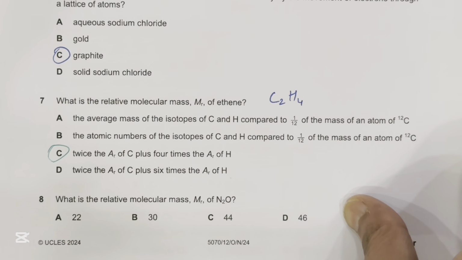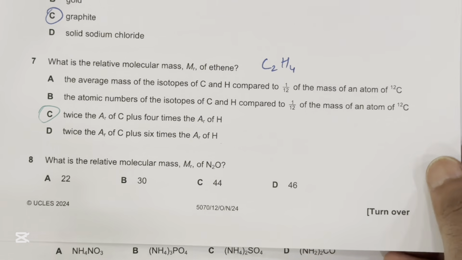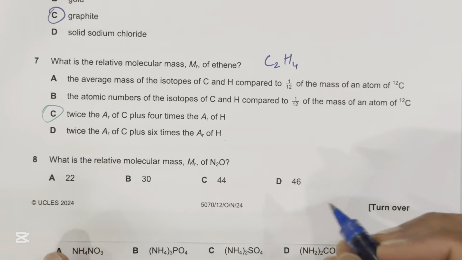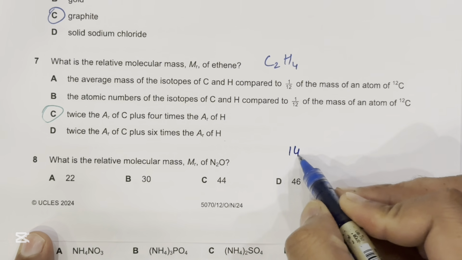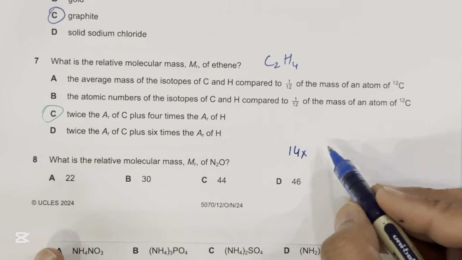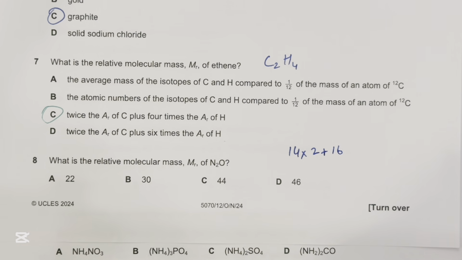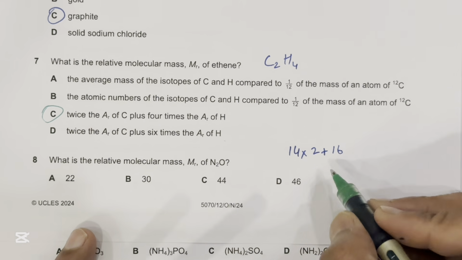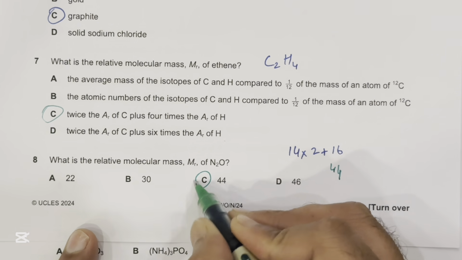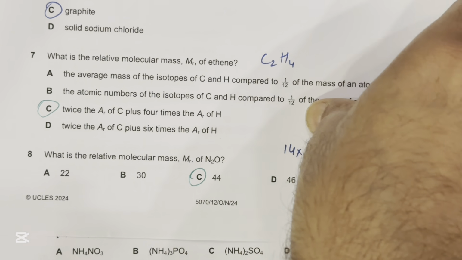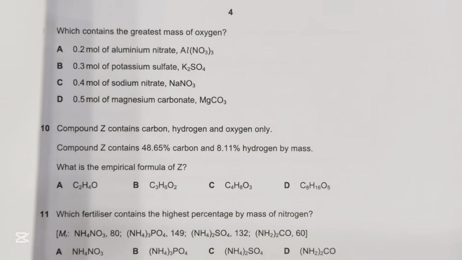Moving to question number 8. What is the relative molecular mass, Mr, of N2O? This is a very simple question and simple calculation. Nitrogen has an atomic mass of 14 multiplied by 2, then adding 16. That is 28, 28 plus 16, it would be 44. So option number C is the right and easiest choice over here. Correct choice.